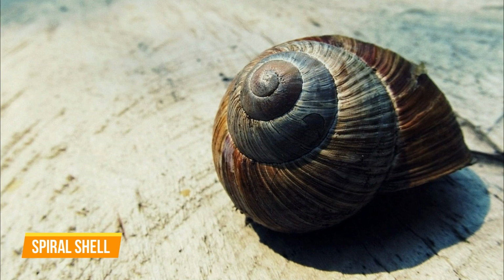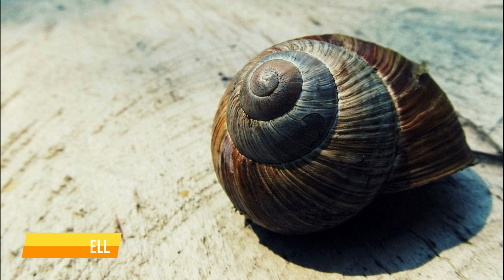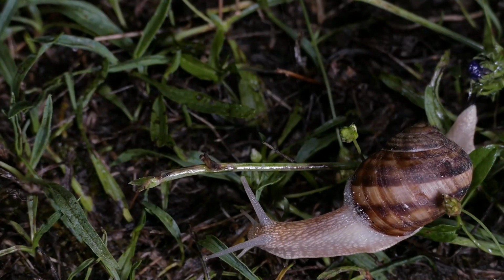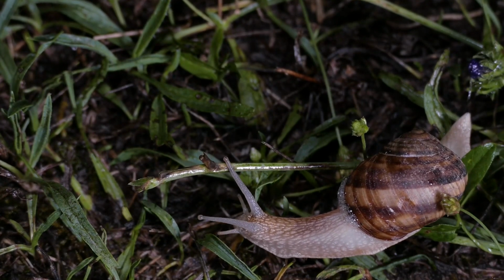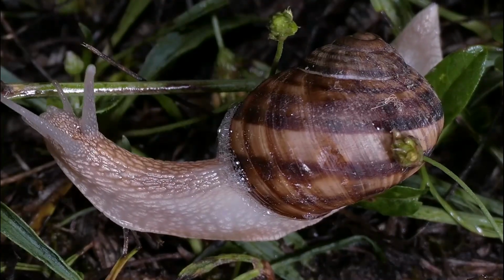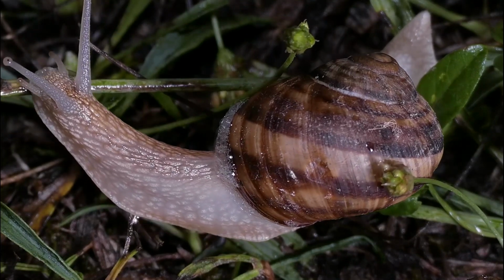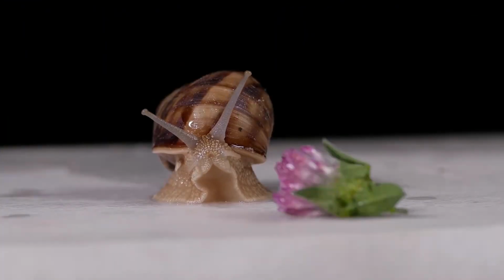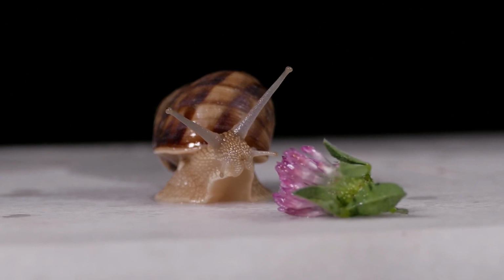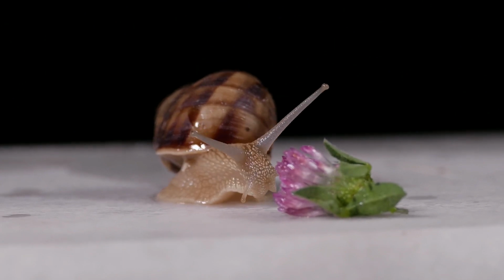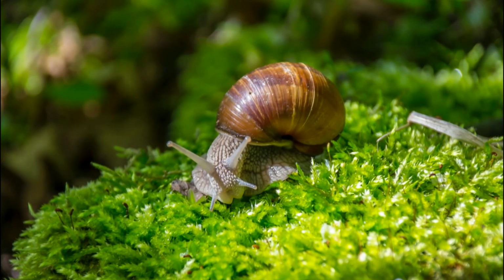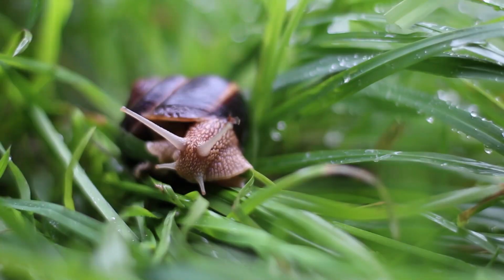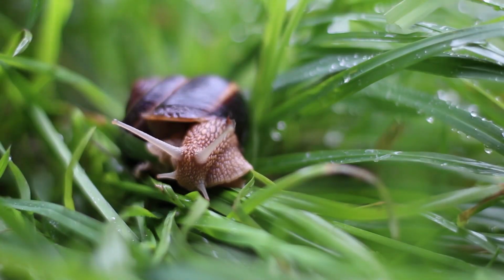Spiral shell. Snails have a spiral shell on their backs which is composed of calcium carbonate, and it provides protection to their internal organs and their soft bodies. The snails also have lungs, which are very important components of their soft bodies because the land snails breathe air from the atmosphere. This is the main difference between land snails and water snails.